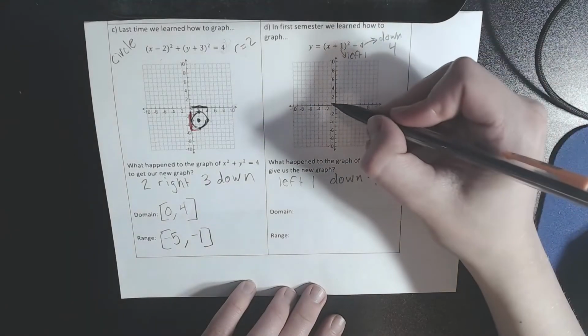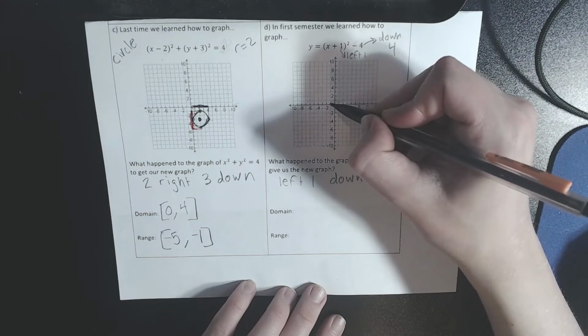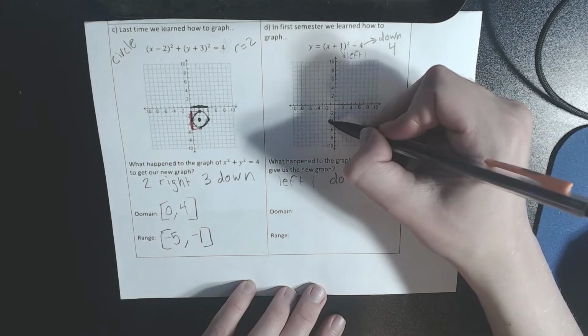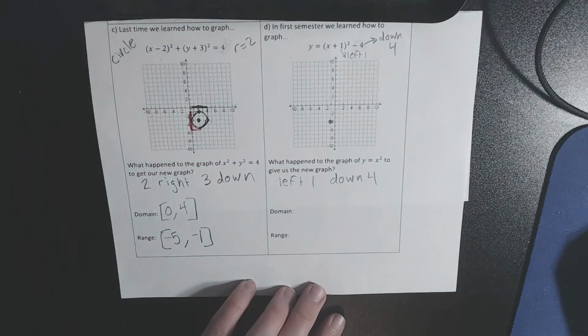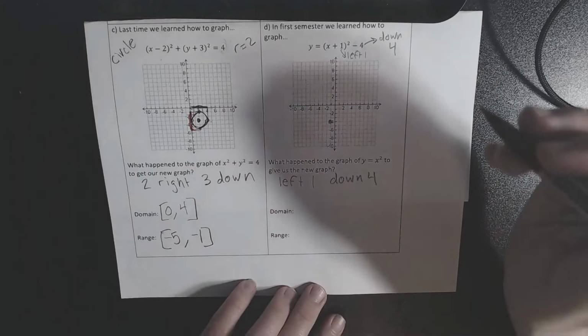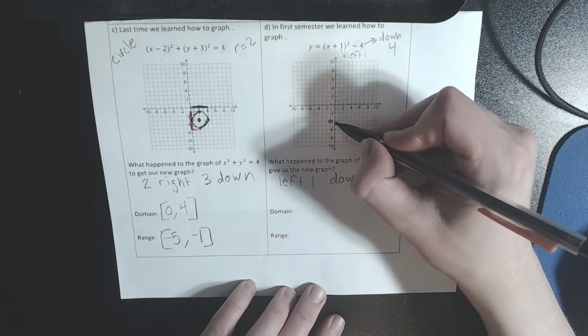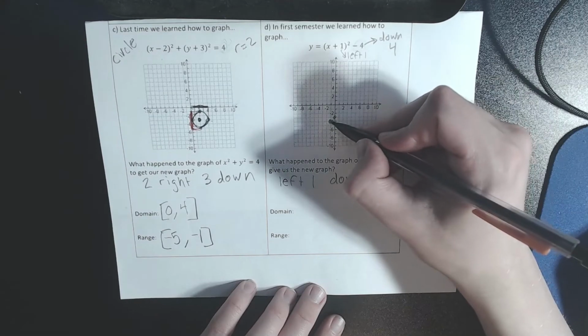So we could graph that. Normally we start at 0, 0, so we just go left 1 and down 1, 2, 3, 4. So that's our new vertex of the parabola, right there at -1 and -4. And then remember, your typical parabola goes over 1, up 1 on both sides, where there's not a stretch factor.